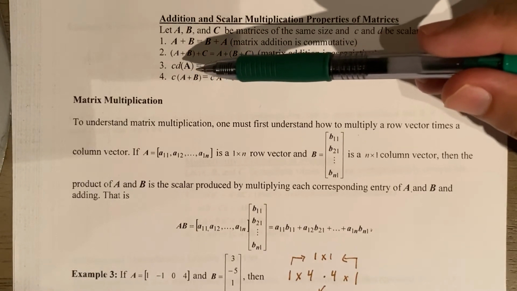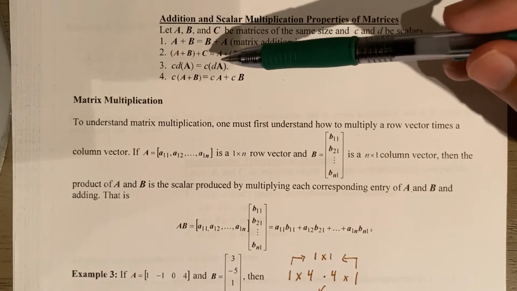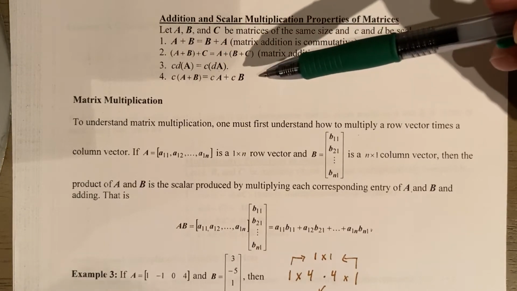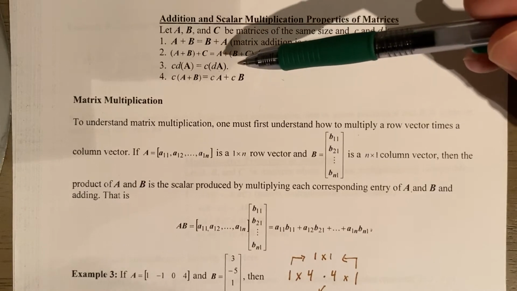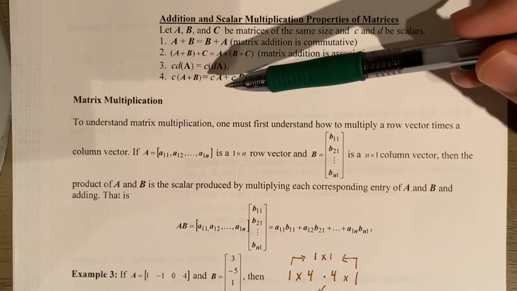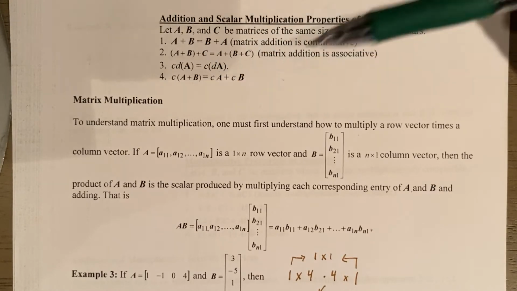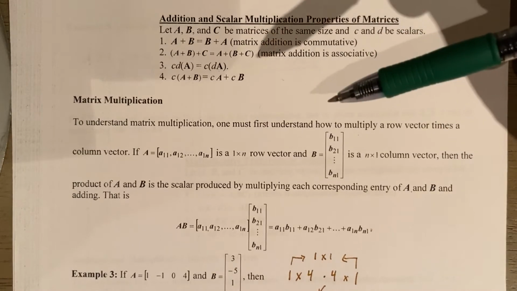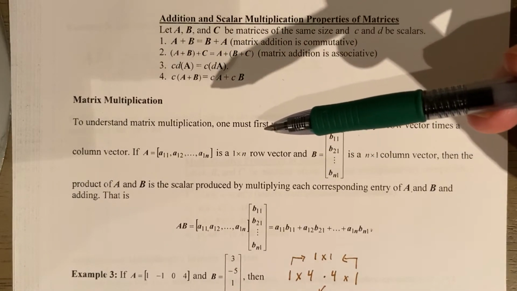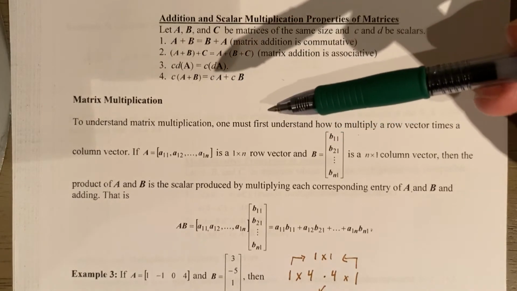The grouping doesn't matter. We can multiply C times D first, then times A, or we can multiply D times A first, then by C. We're still going to get the same matrix, the matrix multiplication on both sides. And then here you see that the distributive property works for scalar multiplication with matrix addition.